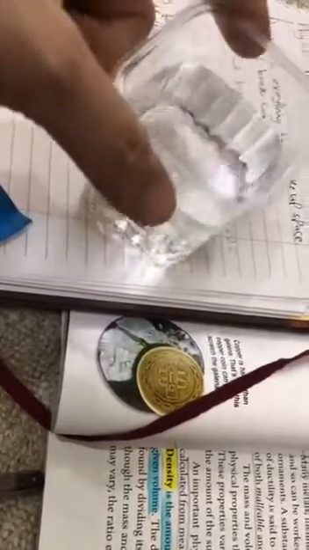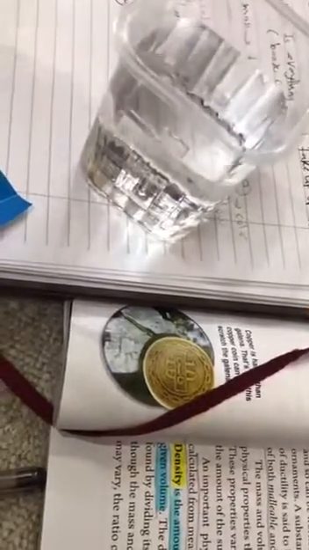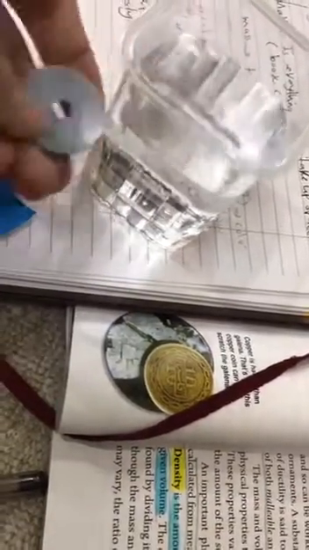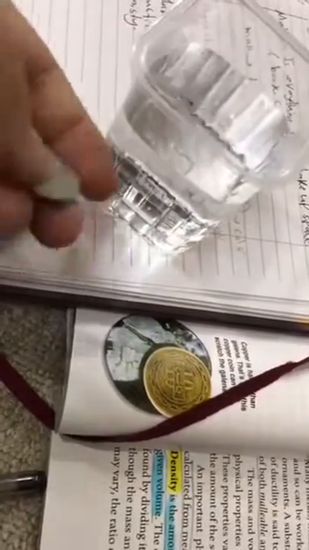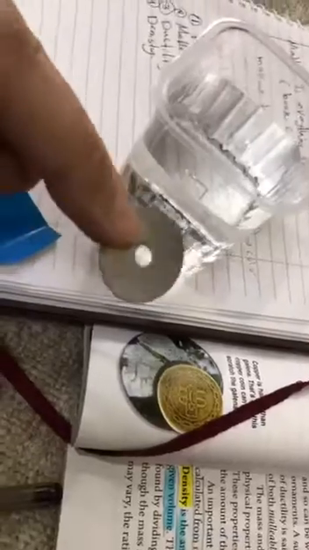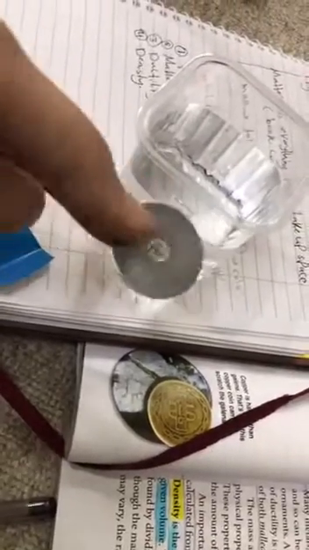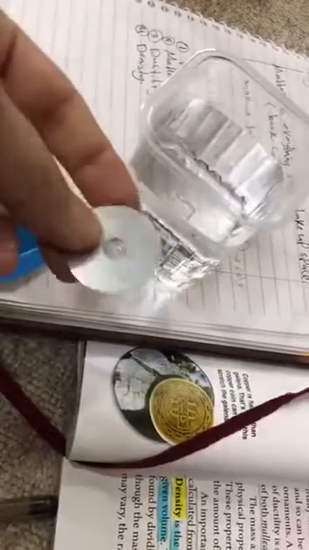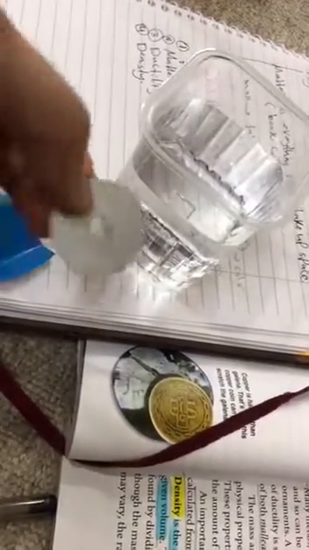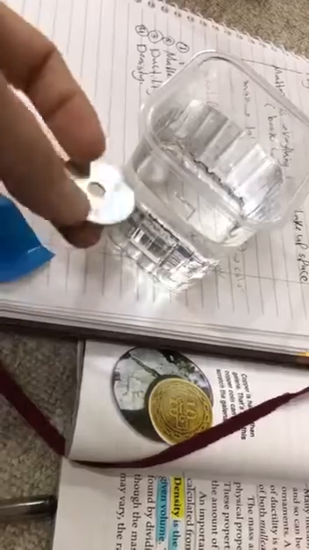Because this is water, I can use volume for water, right? You know that for anything liquid, we can use volume. For anything that has mass, like this one, I can use mass. Why? Because it doesn't look like a liquid, it looks like a solid. So for solids we can use mass, and for liquids we can use volume.